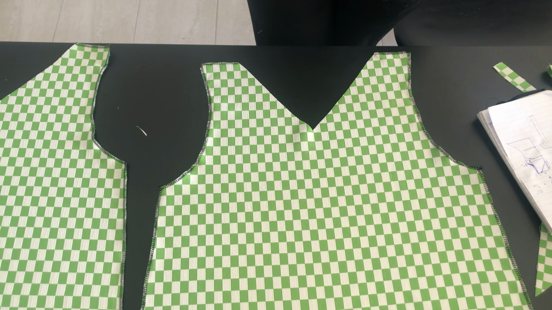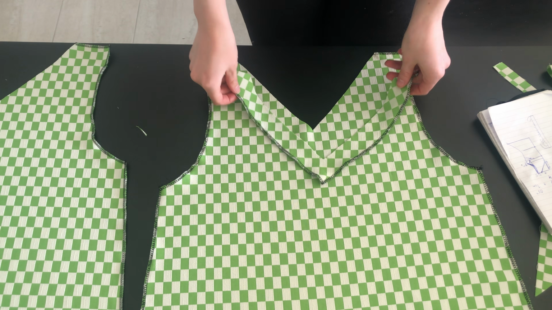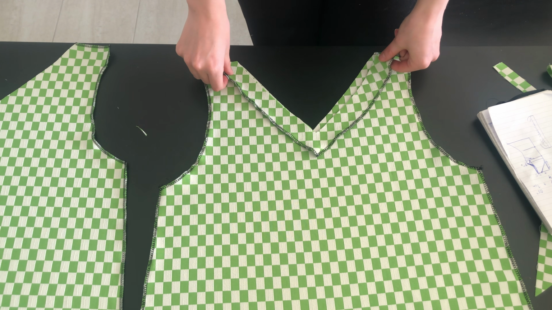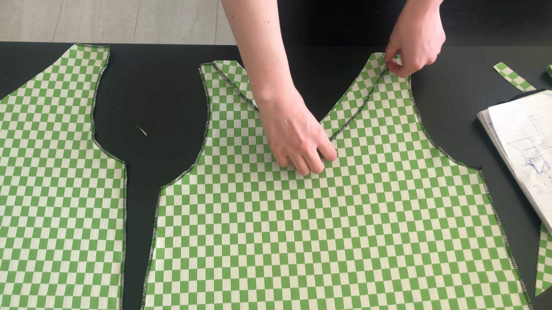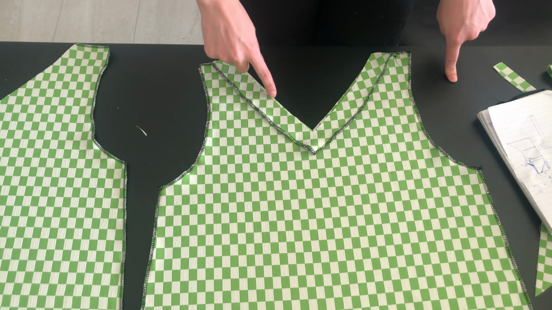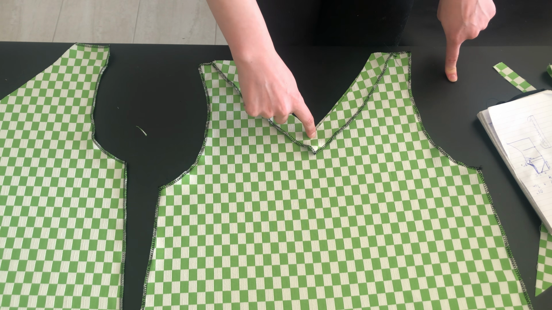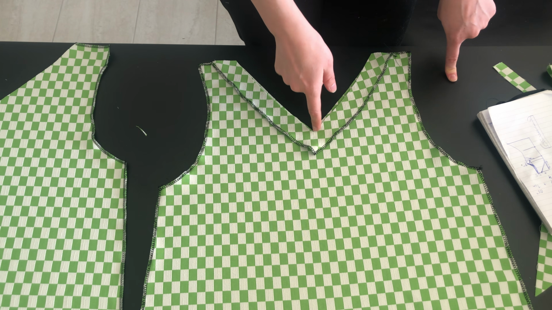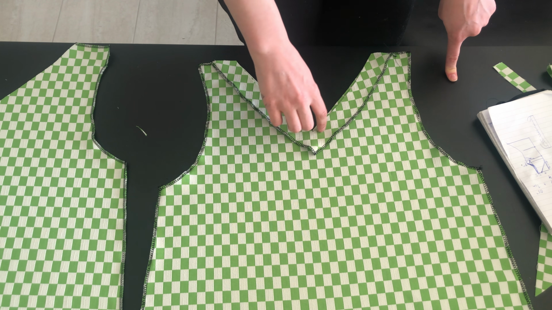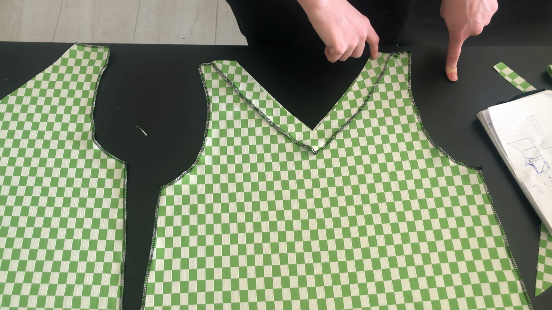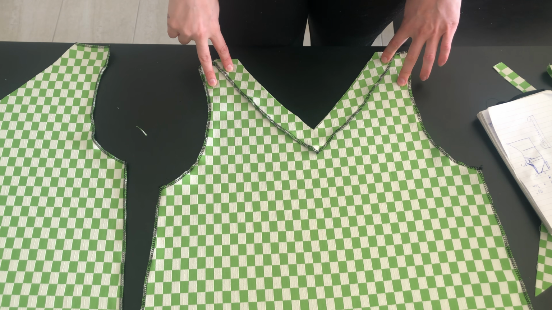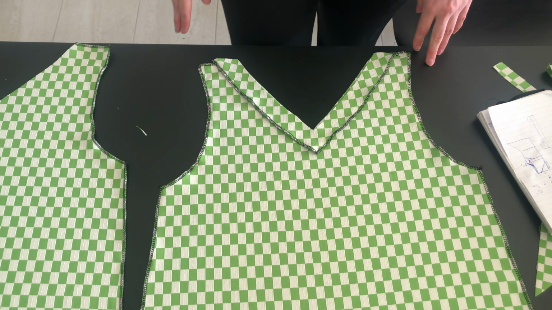Okay, so the first part in assembling the pattern pieces is to face the neckline. So you're going to take your facing and put it right sides together with the neckline of the bodice. And then you're going to sew along this edge with your seam allowance, and once you get down here underneath the V, you're going to pivot and then go back up. And you're going to do this on your front pattern piece and your back pattern piece.